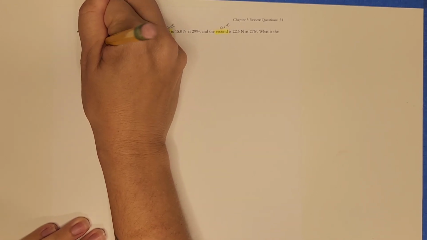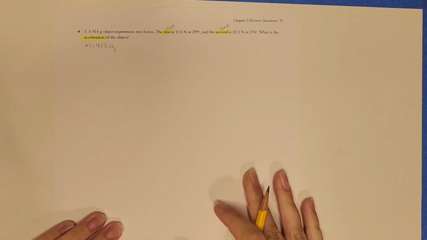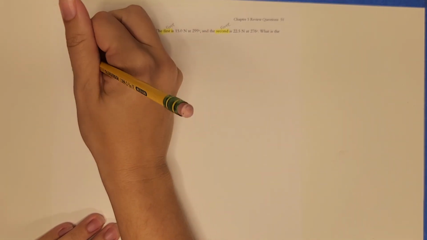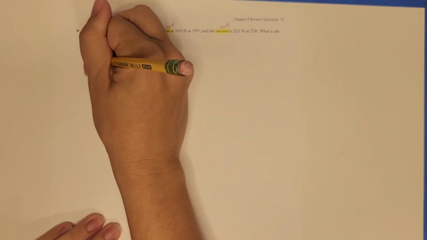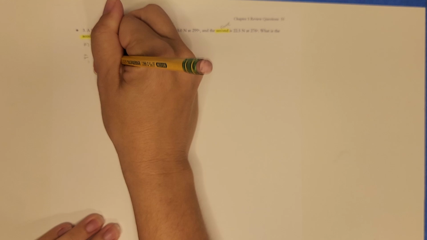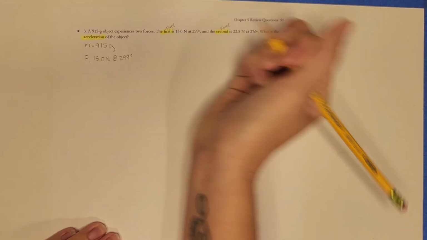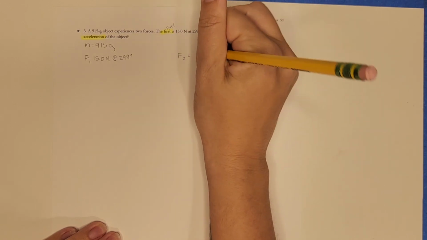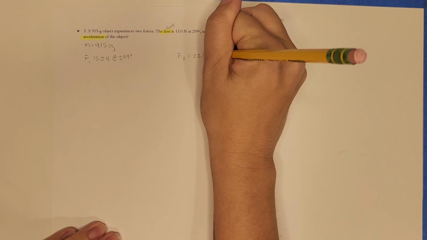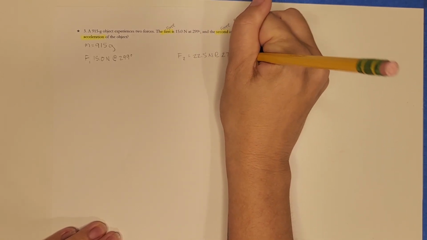So let's write out what we've got. We have a mass, and it's 915 grams. And we have what I call force 1. It's 15.0 newtons at 299 degrees. And force 2 equals 22.5 newtons at 276 degrees.